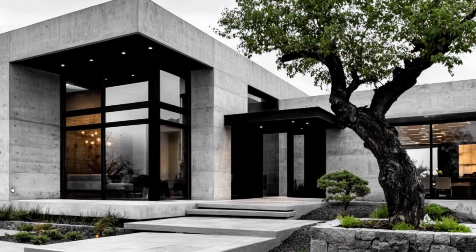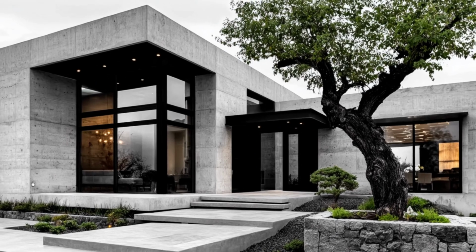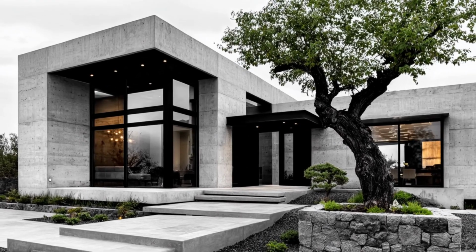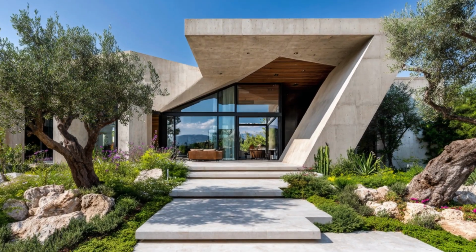From universities to homes, brutalism speaks a language of strength and permanence. Its aesthetic may seem severe at first glance, but it's also incredibly nuanced, especially when texture comes into play.